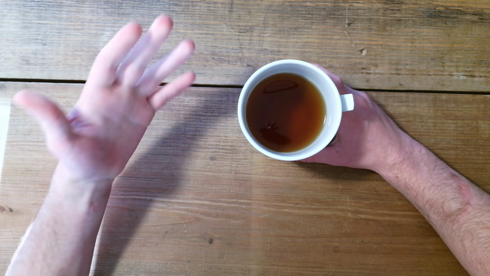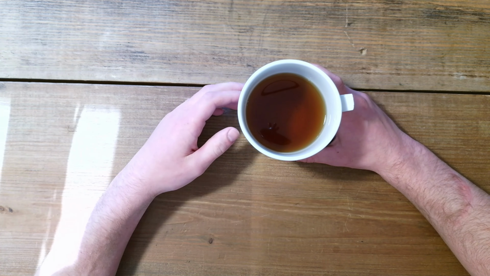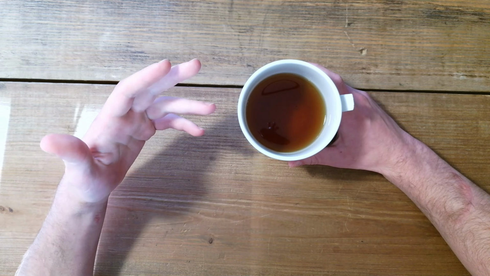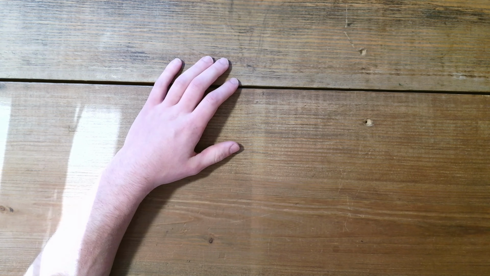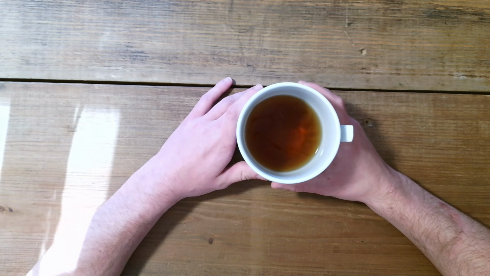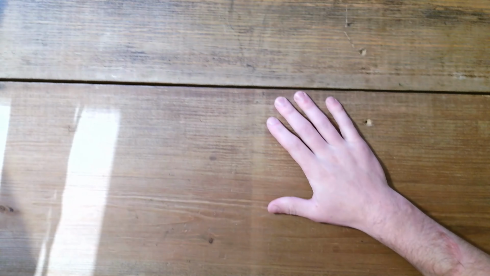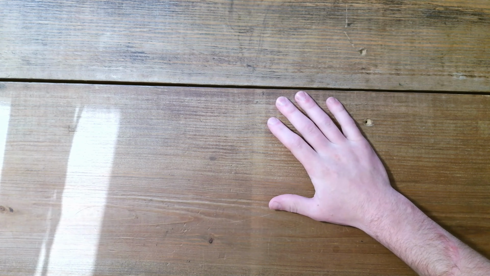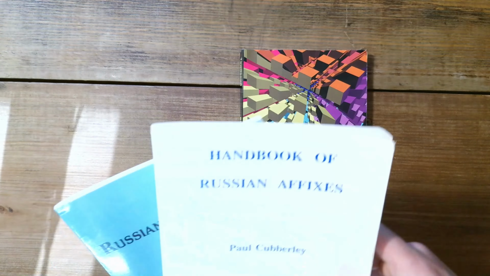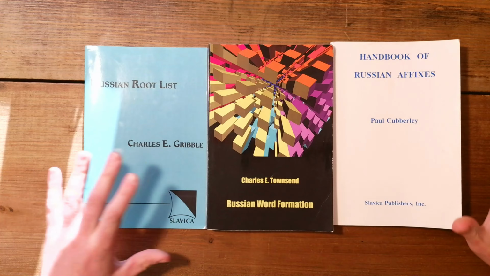And now, how do we learn Russian word formation? Well, now presenting the best 3 books published by Slavica.